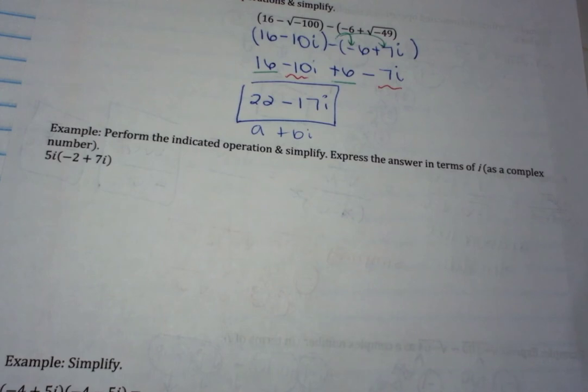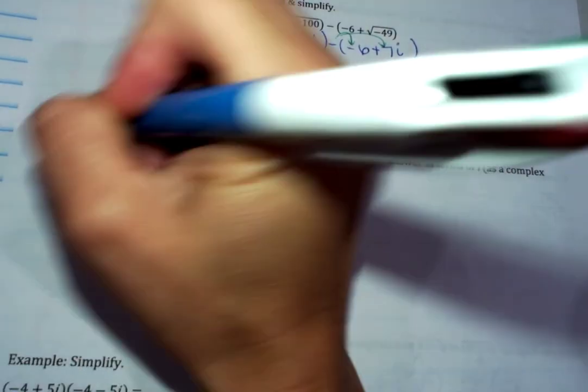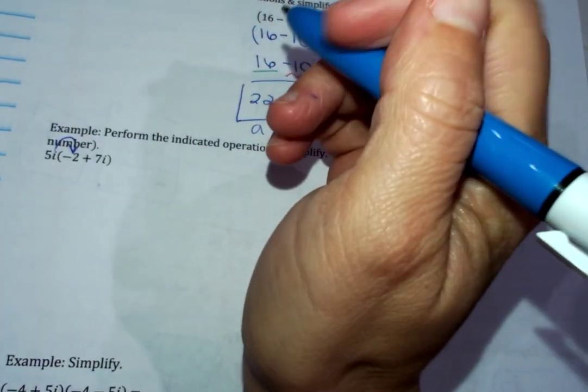Perform the indicated operation and simplify. Express our answer in terms of i as needed as a complex number. 5i times negative 2 plus 7i. So we can distribute 5i times negative 2. Think of the i like an x, the same thing you would do here.